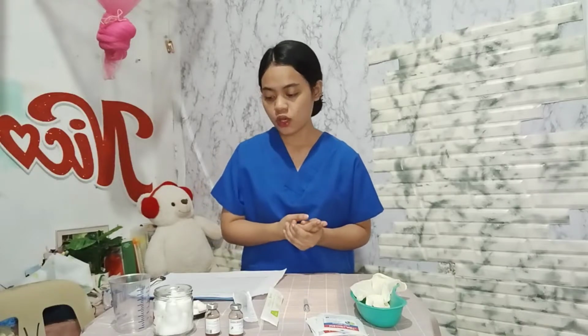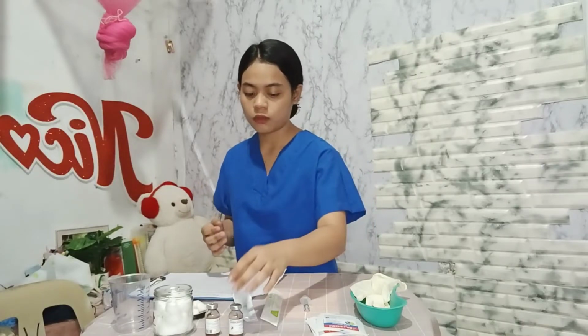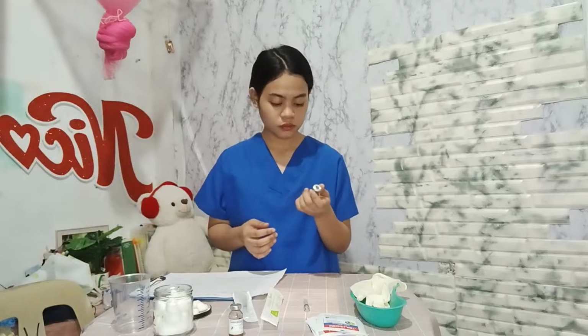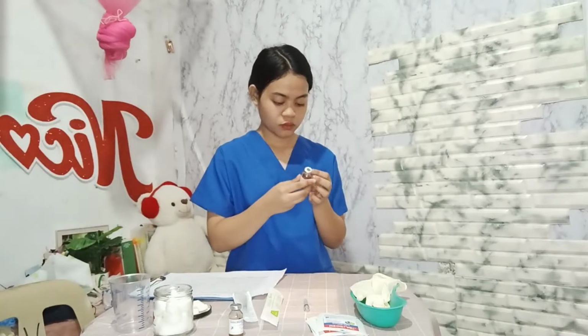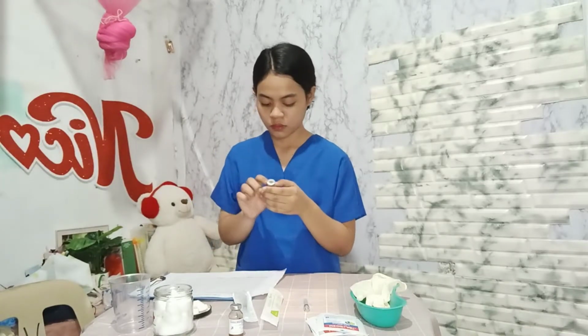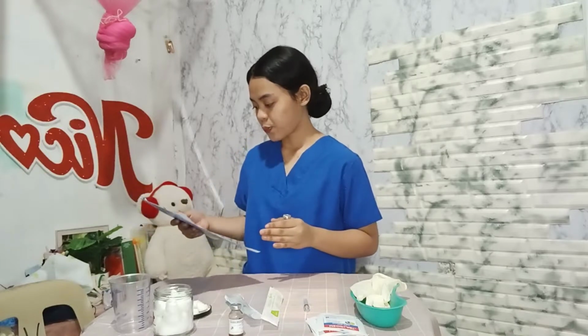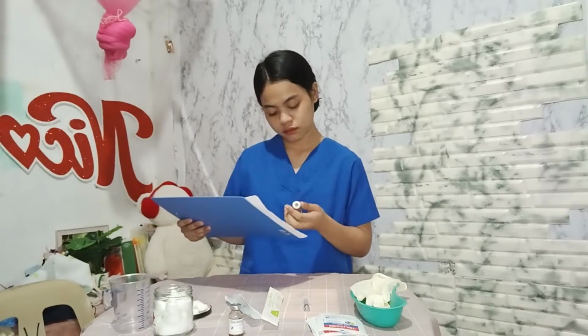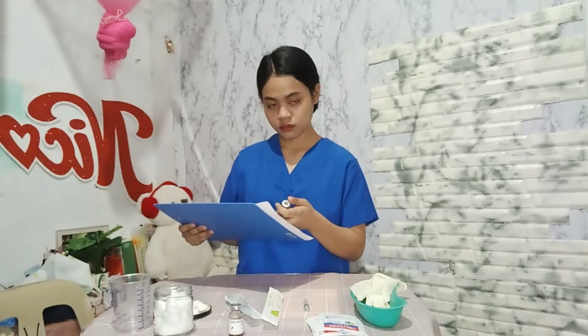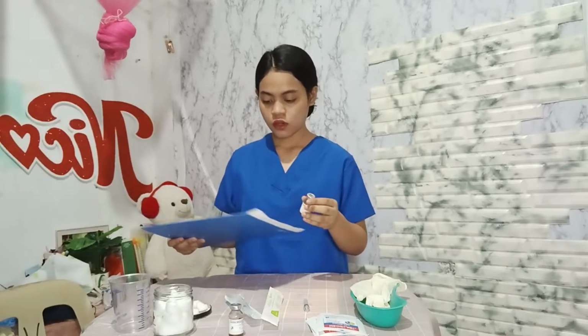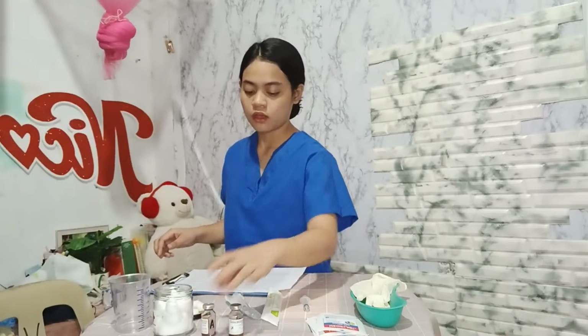Then next, implement the same preparation described in skills for preparing the medications from the ampule. First, we need to check the label of the ampule against the MAR to make sure the correct medication of the patient is being prepared. Okay, I already finished checking. Then we can go now for the procedure.